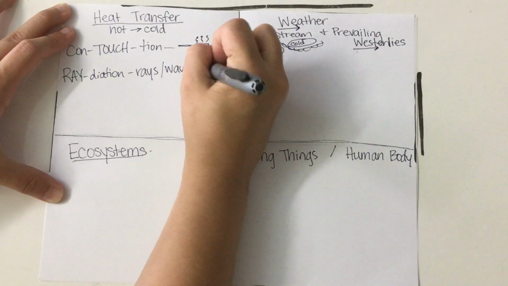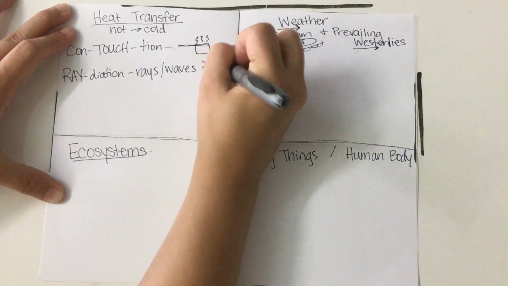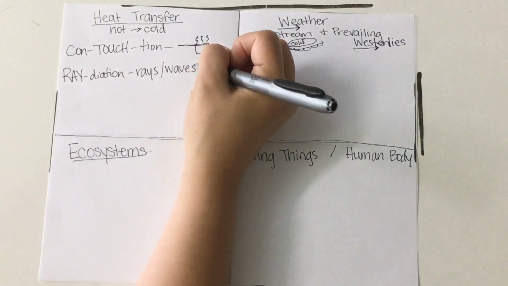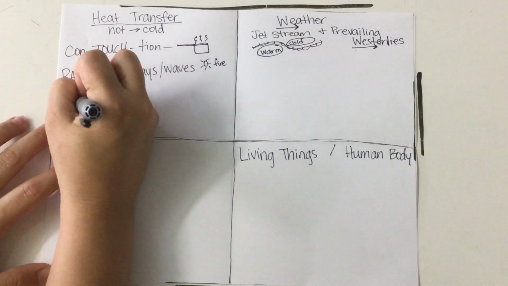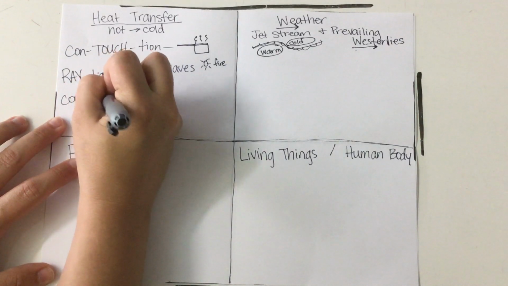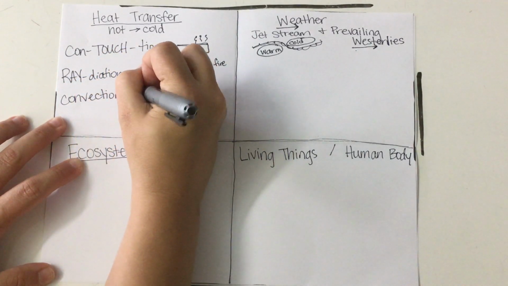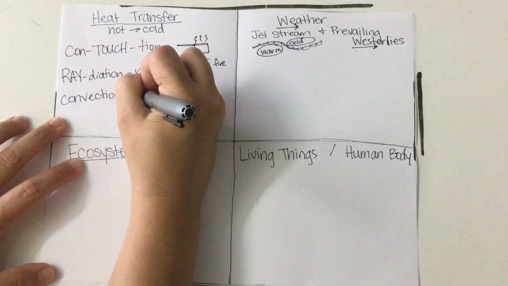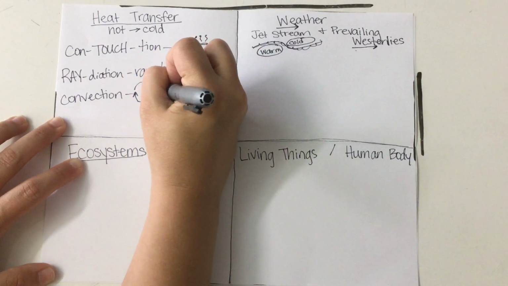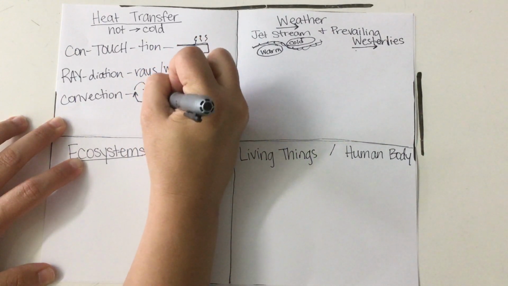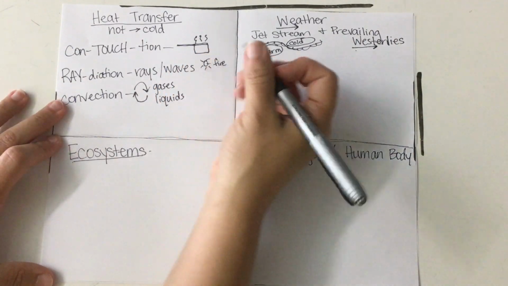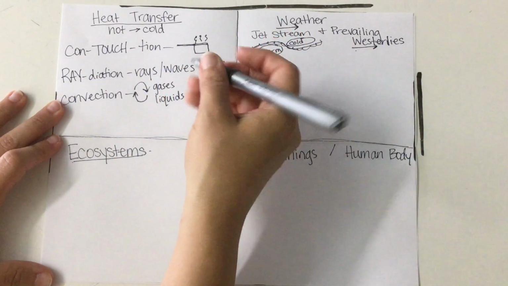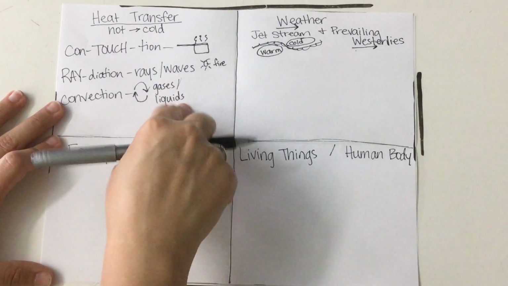We think of the sun, we think of fire, we might even think of a microwave. And then convection. And that is when heat transfers in a current through gases and liquids, such as the air or water. So we have those there.